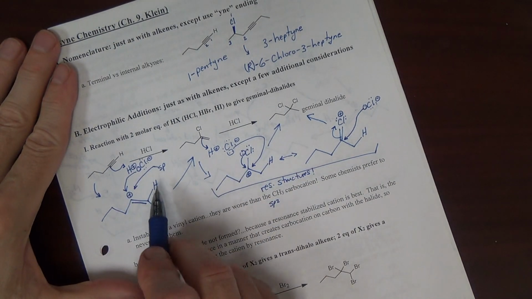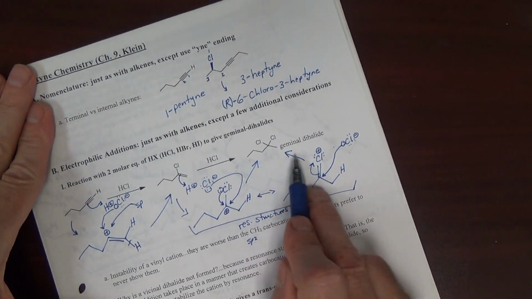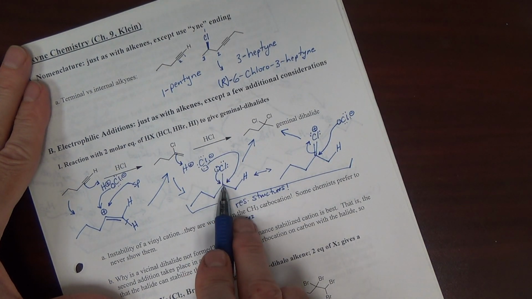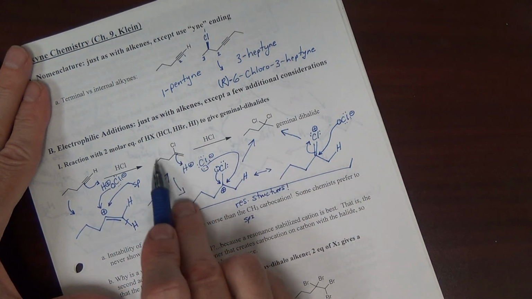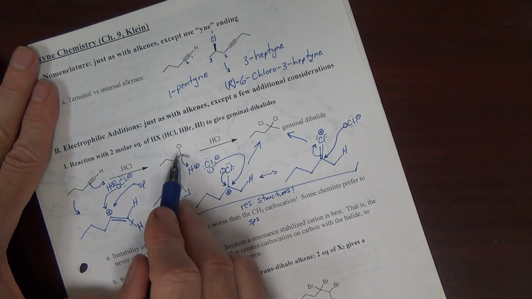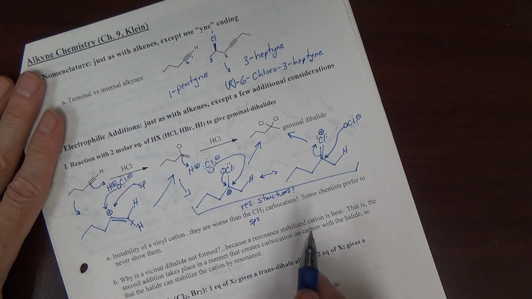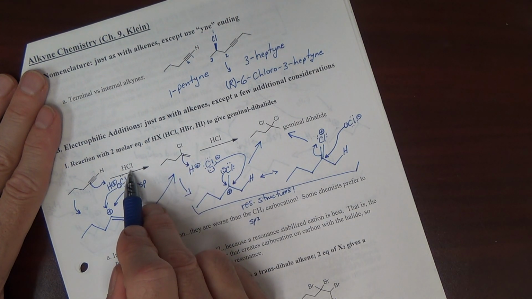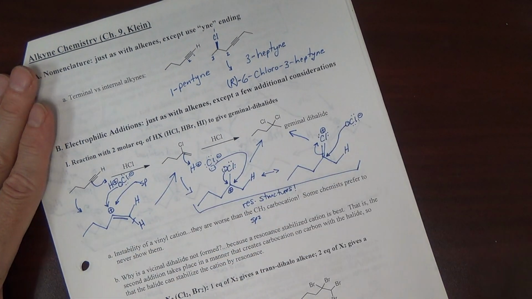So, ultimately we added 2 equivalents of HCl to an alkyne, and this will produce a geminal dihalide because the second cation is formed on the same carbon that the first halide sits on, mainly because of resonance. There is a neutral intermediate here. It would be the chlorinated alkene. It is possible to obtain this product with just one equivalent, but if you react this with two equivalents, you're going to go all the way to the geminal dihalide.